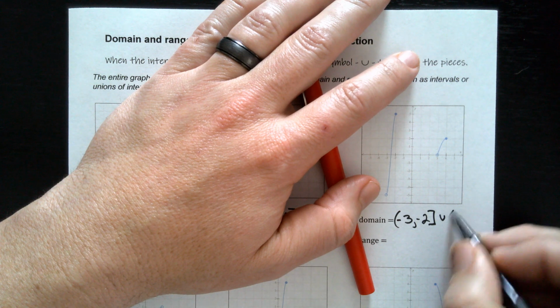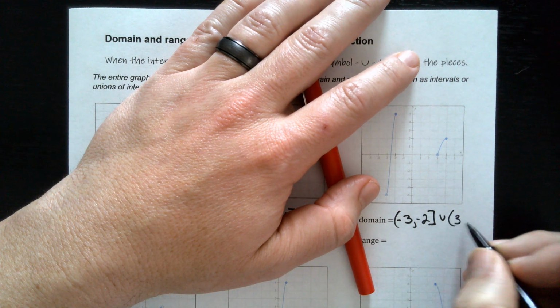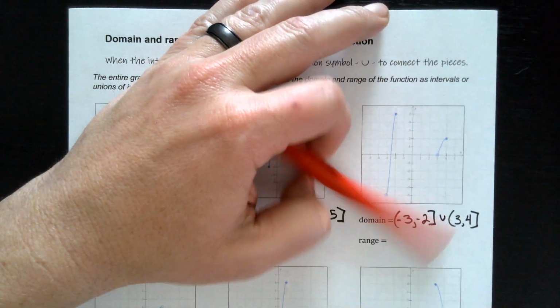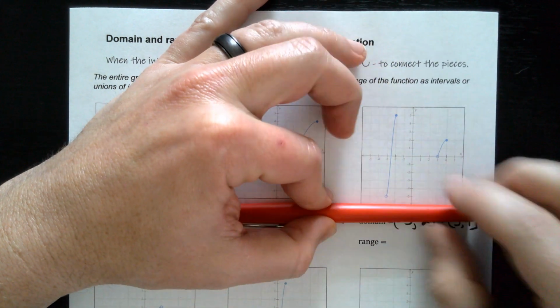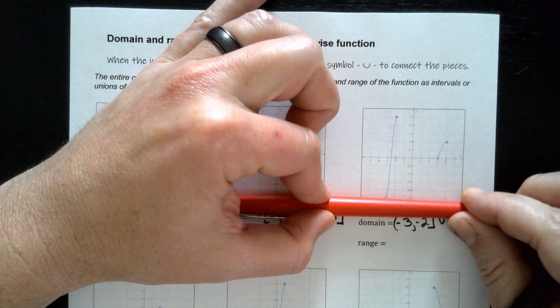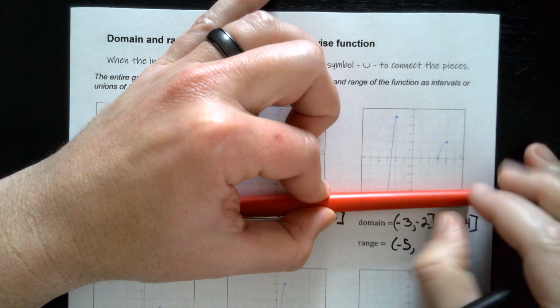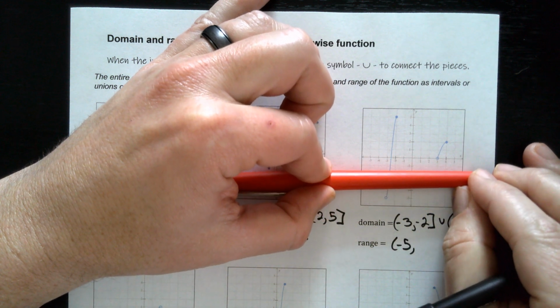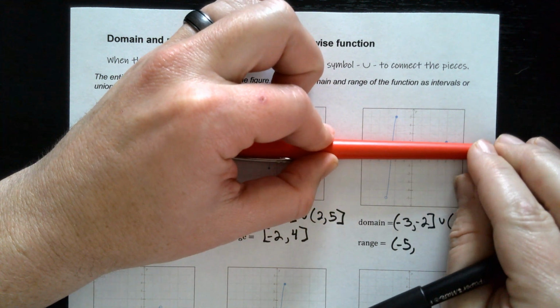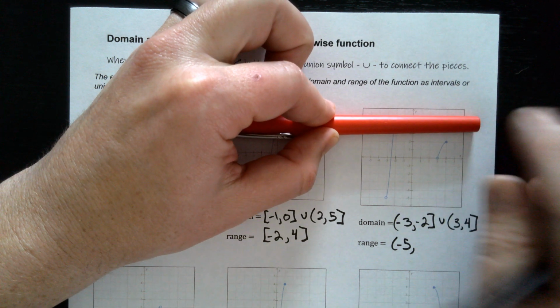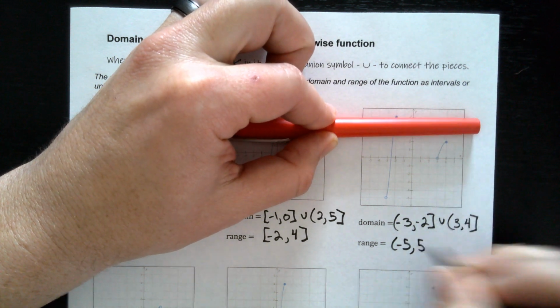So parentheses 3, comma 4, that one's included because it has a closed dot. Okay, and now the range, start at the lowest point, which is -5, not included. And you move up until there's no graph. There's one graph, now there's two graphs, now we're back down to one graph, and that's where we have to stop. So 5, and that's a solid dot, so I'll put a bracket.